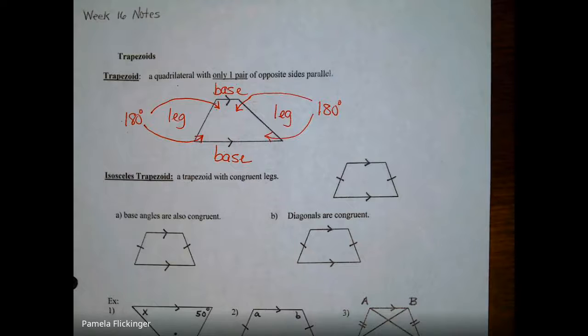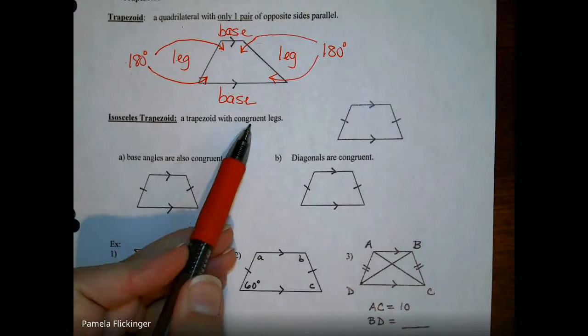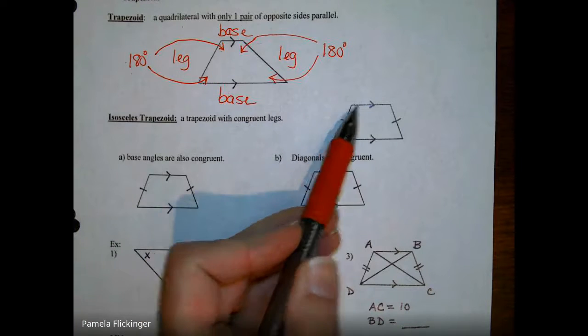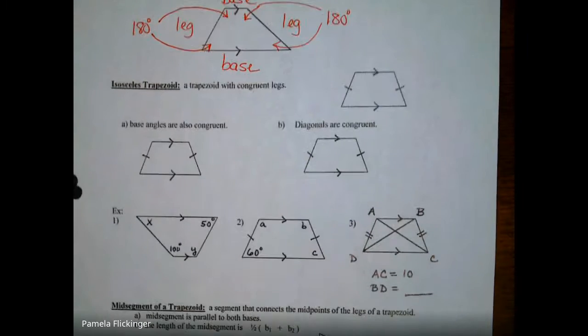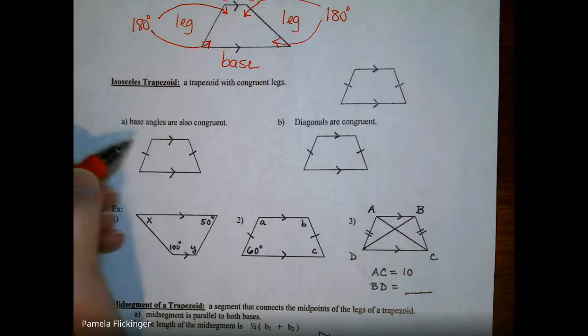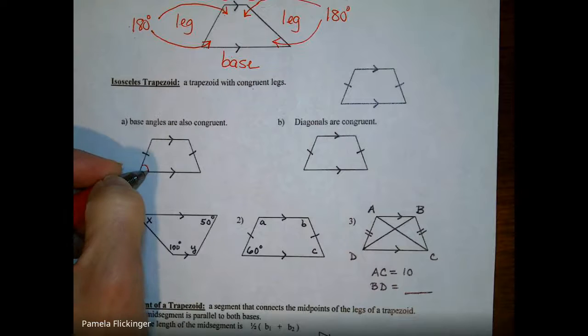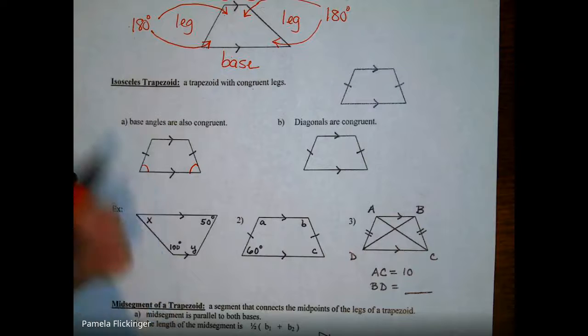Now there's a special trapezoid called an isosceles trapezoid, and that's when the legs are congruent. So what happens is it kind of straightens the trapezoid up and makes it symmetrical. Now there are two things that happen. With an isosceles trapezoid, your base angles are congruent, meaning this angle pair down here by that parallel will be the same.